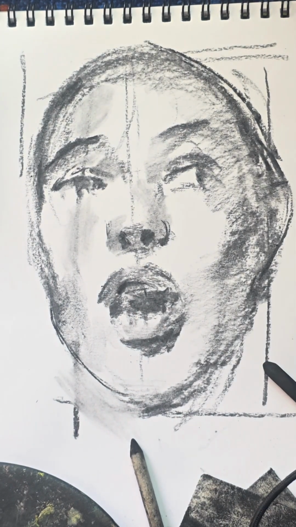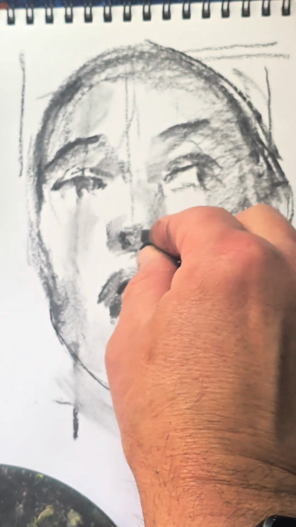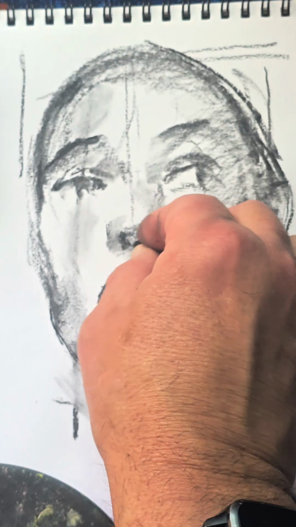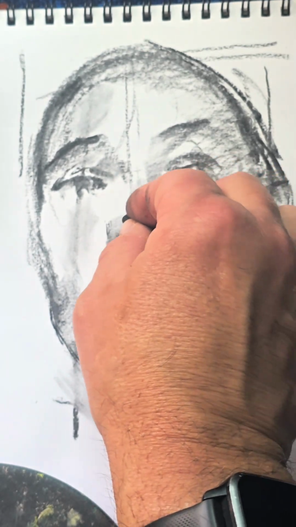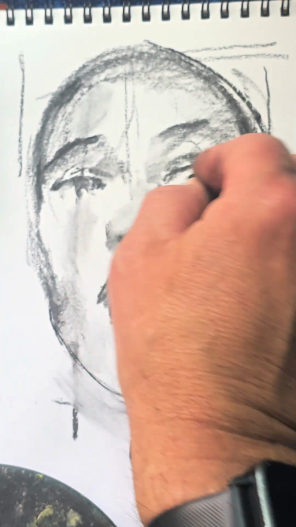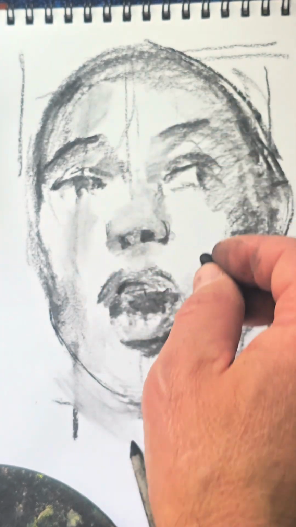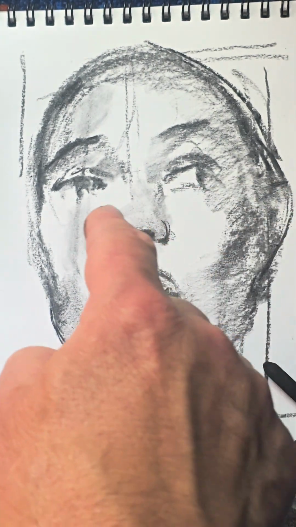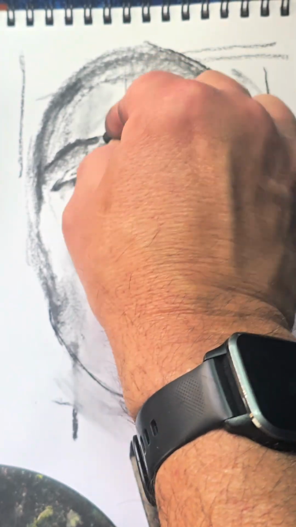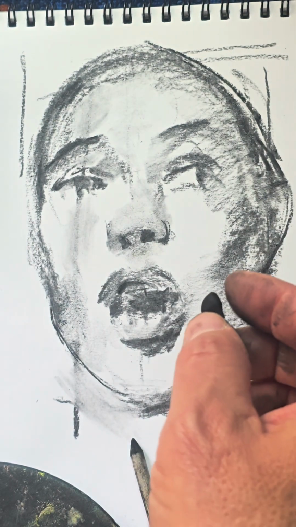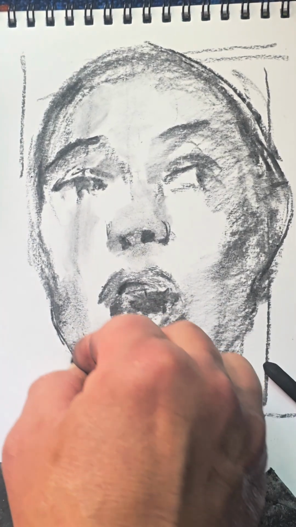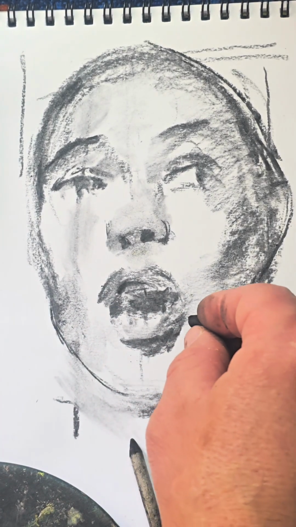Now I need to bring up the baseline of the nose, and that goes something like this. And then the tip of the nose, actually I can darken the whole thing here because it's quite dark. That'll be a nice addition, a slightly darker tone on the nose. Get rid of that line, which is the line of the forehead. Get rid of that line to bring the chin closer to the mouth.